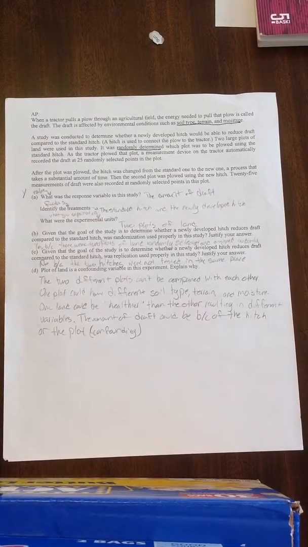C. Given that the goal of the study is to determine whether a newly developed hitch reduces draft compared to the standard hitch, was replication used properly in this study? Justify your answer. No, it was not used properly in this study because the two hitches were not tested in the same place. So one of them was tested somewhere else, and the other one was tested somewhere else. So the 2 places that were being tested were not the same, which meant that this wasn't replication because the 2 plots of land could be different from each other, which could throw off your data.